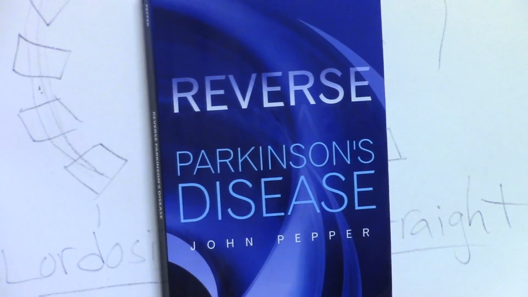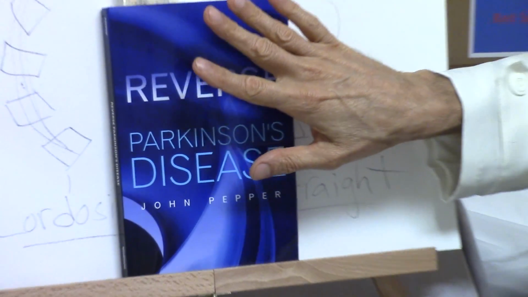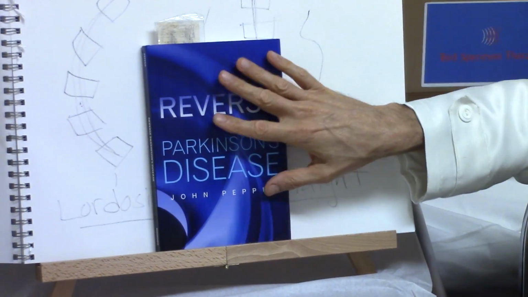Now, I read the book. The book gives an account of John Pepper's experience with Parkinson's disease and how he was able to overcome his Parkinson's disease. I heard of this man through an associate of mine, and I did research on him, and I got to know that he wrote this book.